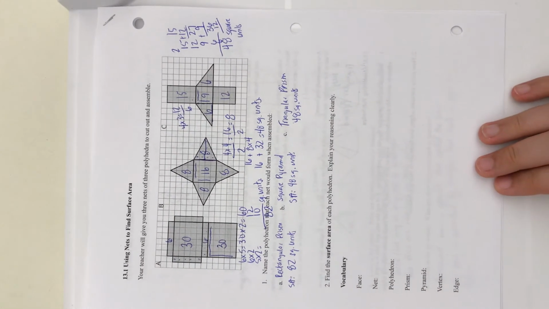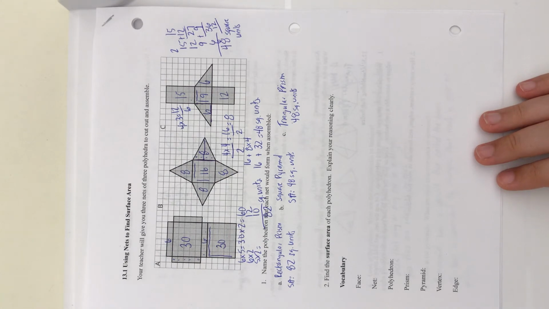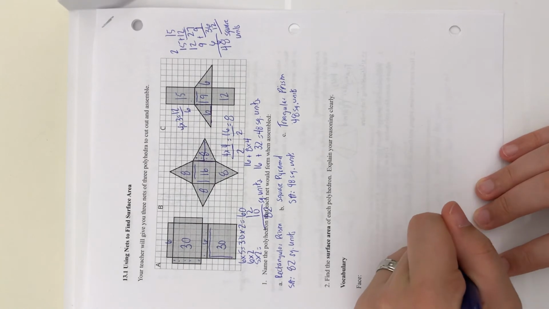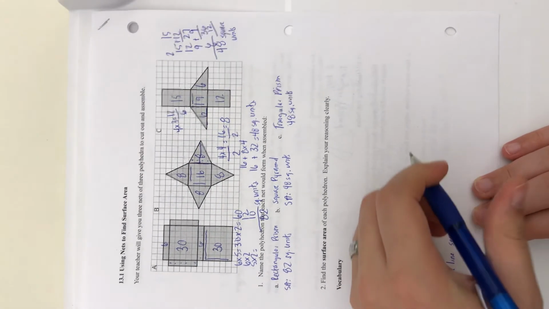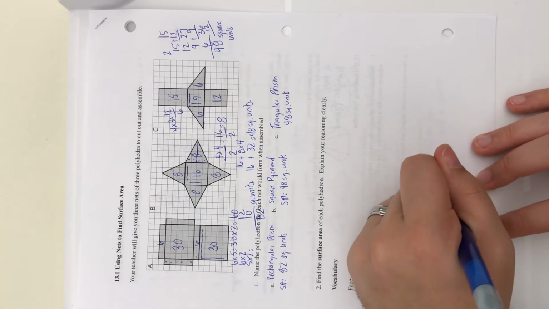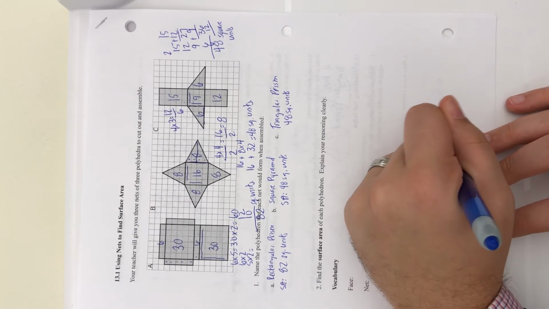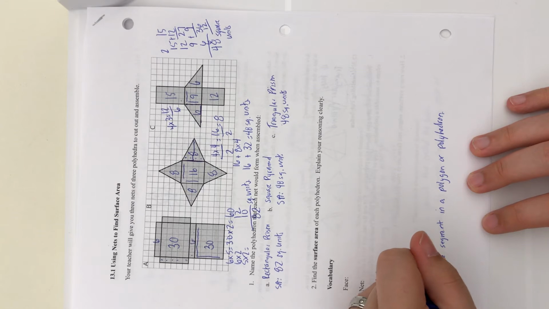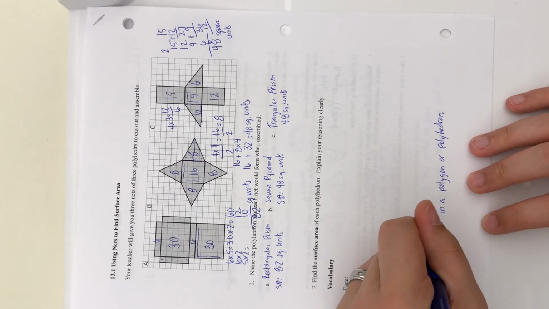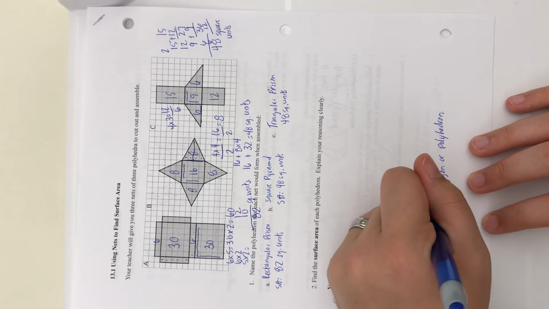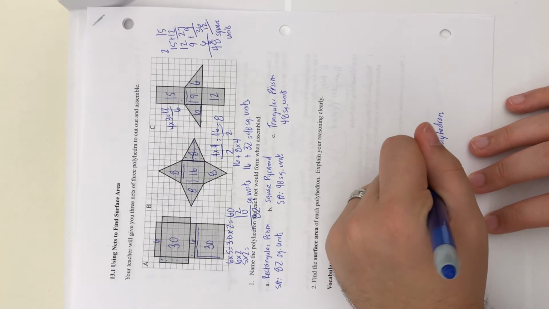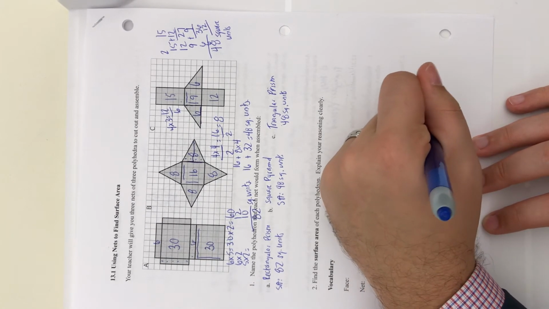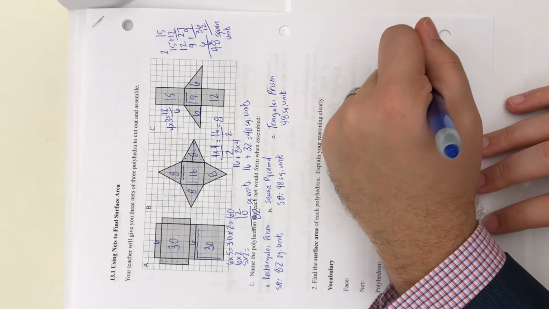And then the vocabulary from today is face, net, polyhedron, prism, pyramid, vertex, and edge. An edge is a line segment in a polygon or polyhedron. A vertex is a point where two edges meet in a polygon or polyhedron.